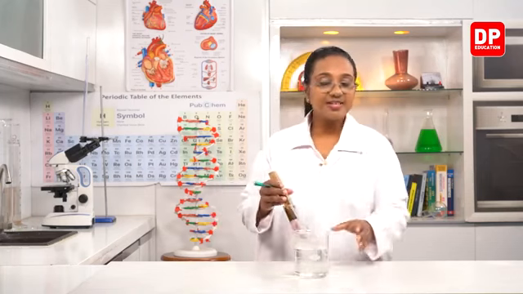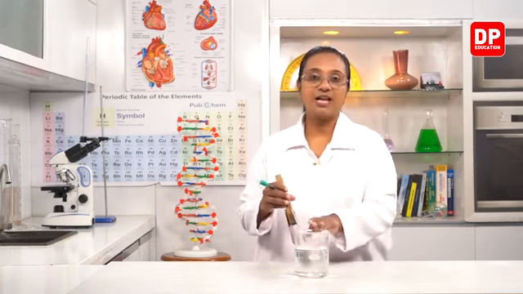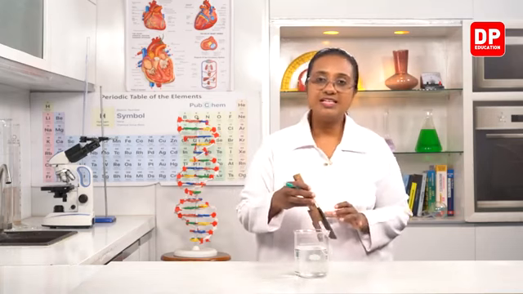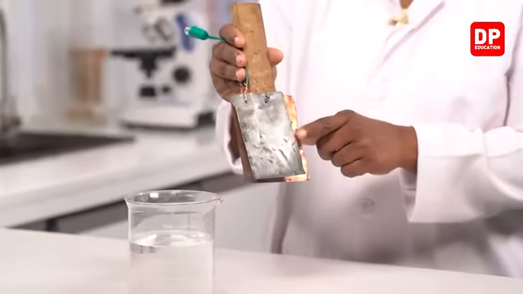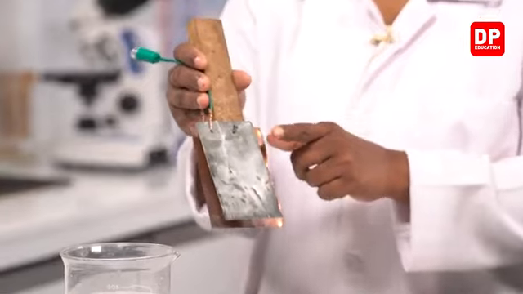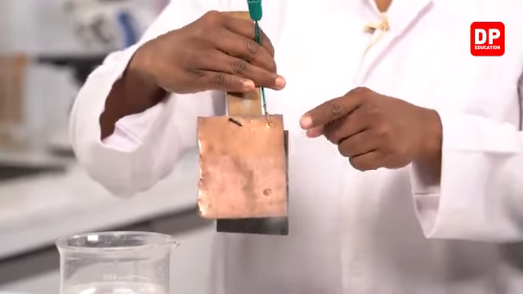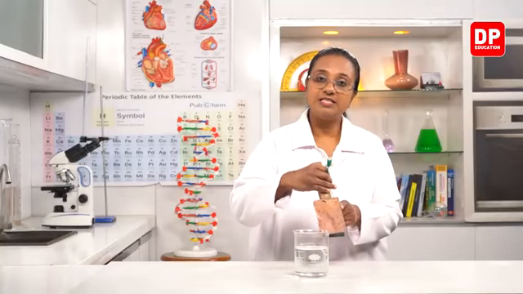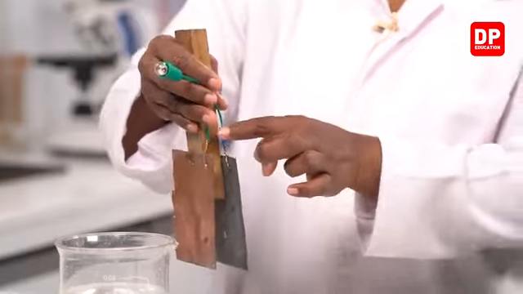So here students, again I have taken dilute sulfuric acid into a larger beaker so that I can insert the two metal plates. Here you can see this is a zinc metal. That is one electrode, the negative electrode or the anode. And here we have copper. So this is the positive electrode which is the cathode. Then here the bulb is connected to both the electrodes.